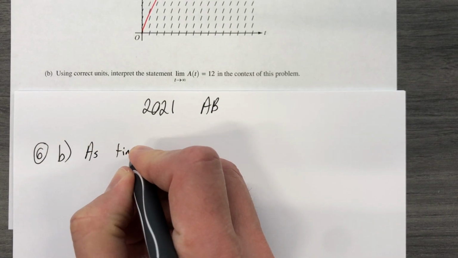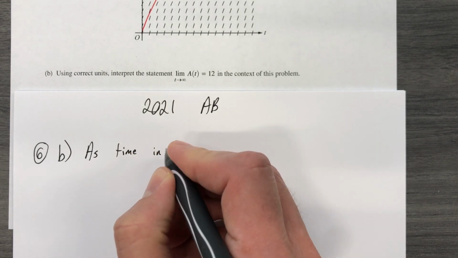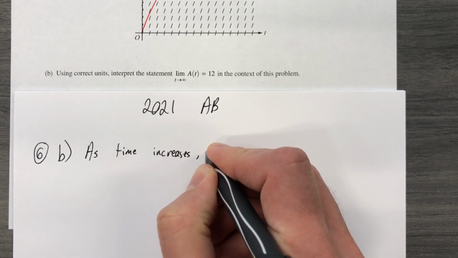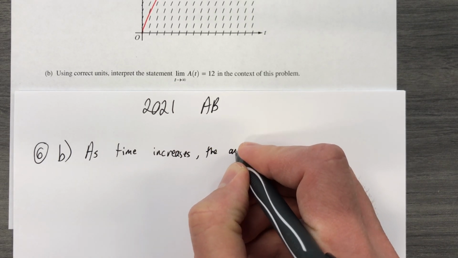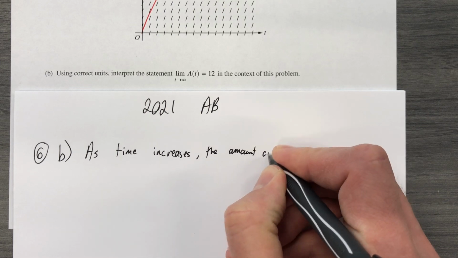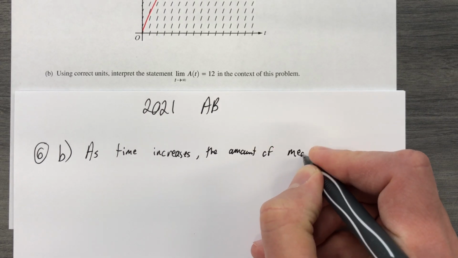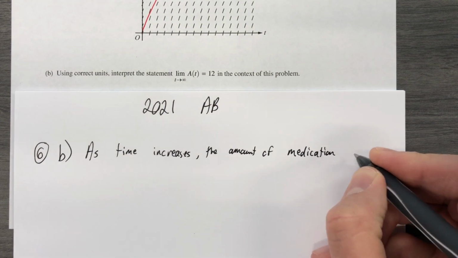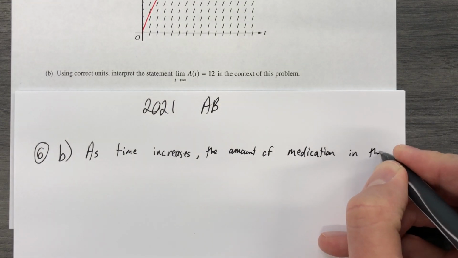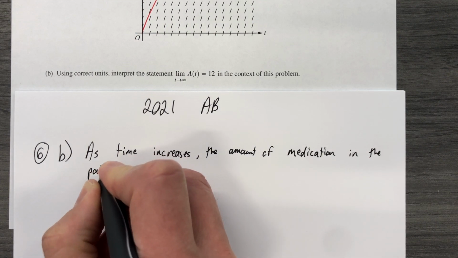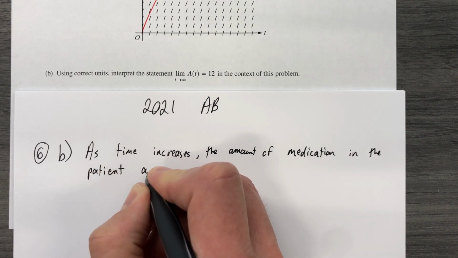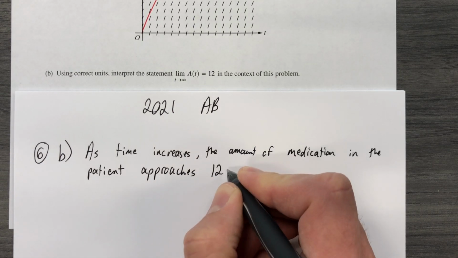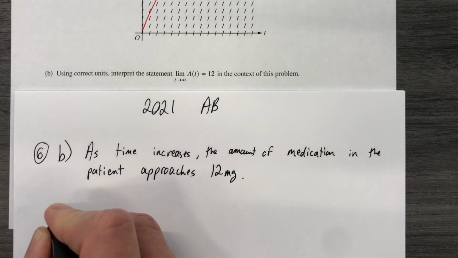As time increases, this is not the way it's worded in the scoring guidelines, which means we're wrong. No, I'm kidding. The amount of medication, you have to say the word milligrams in there, in the patient approaches 12 what? Milligrams. Okay, we're ready for part C.